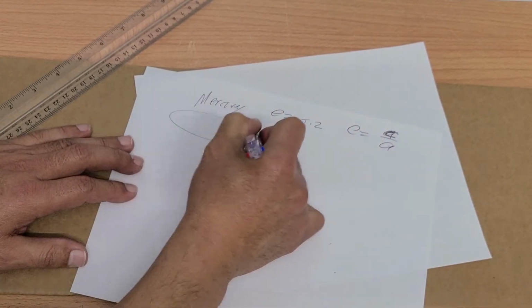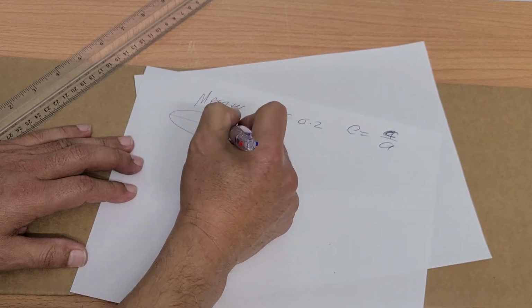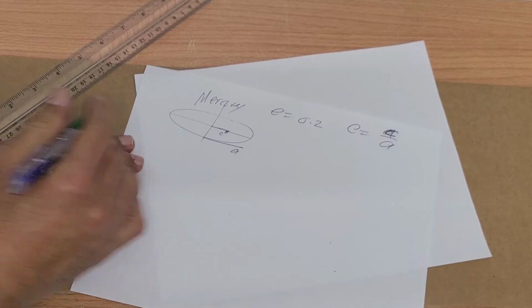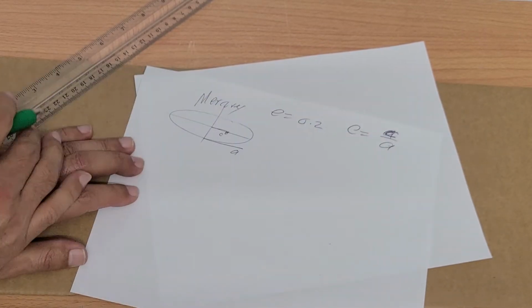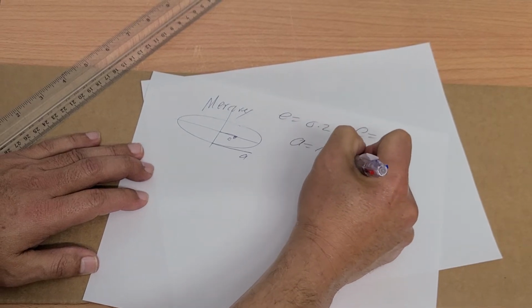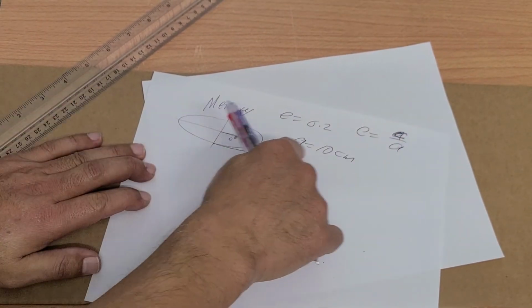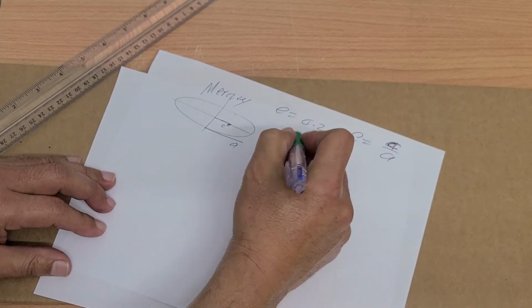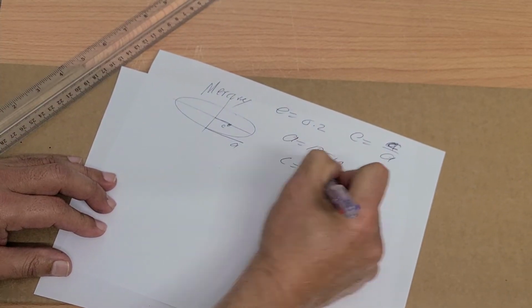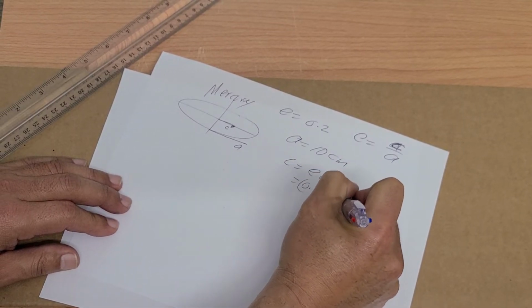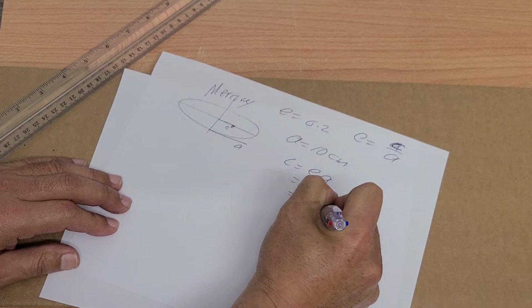This is the ellipse right there, and this is C, and from here to here is A. So the eccentricity is C over A. Let's take A, for this example, to be 10 centimeters. If A is 10 centimeters, what should C be? C is equal to e times A. So it's 0.2 times 10 centimeters, which equals 2 centimeters.